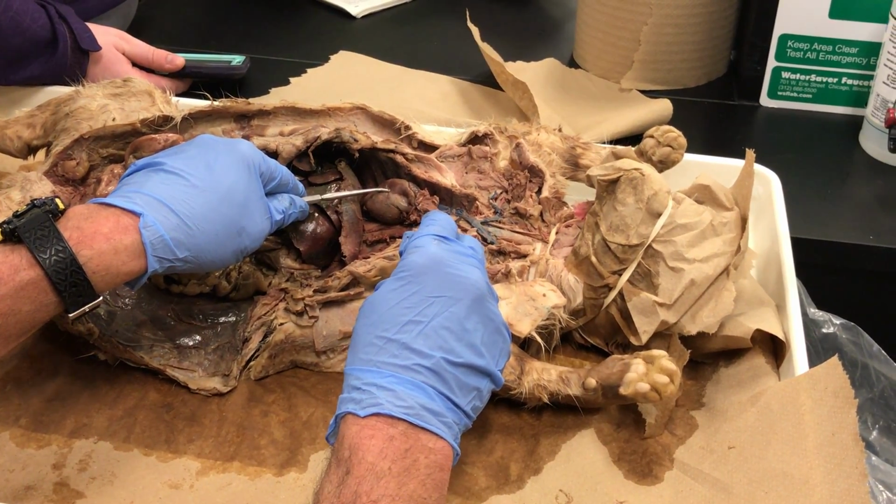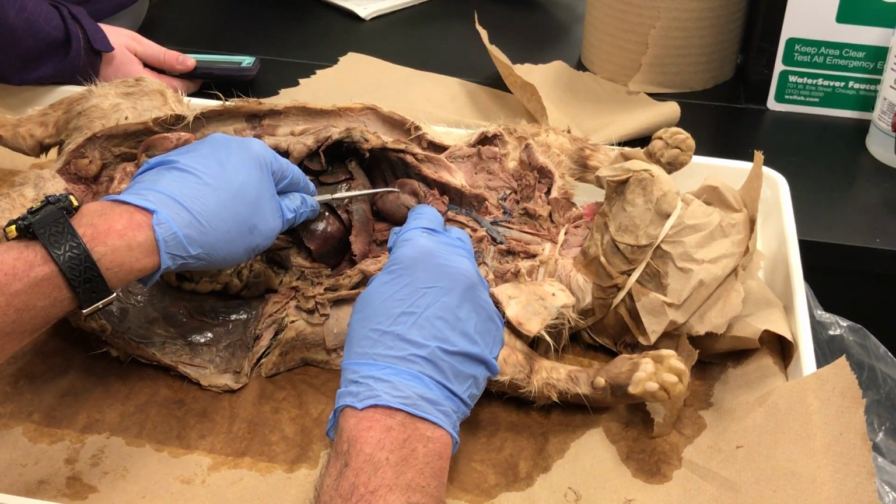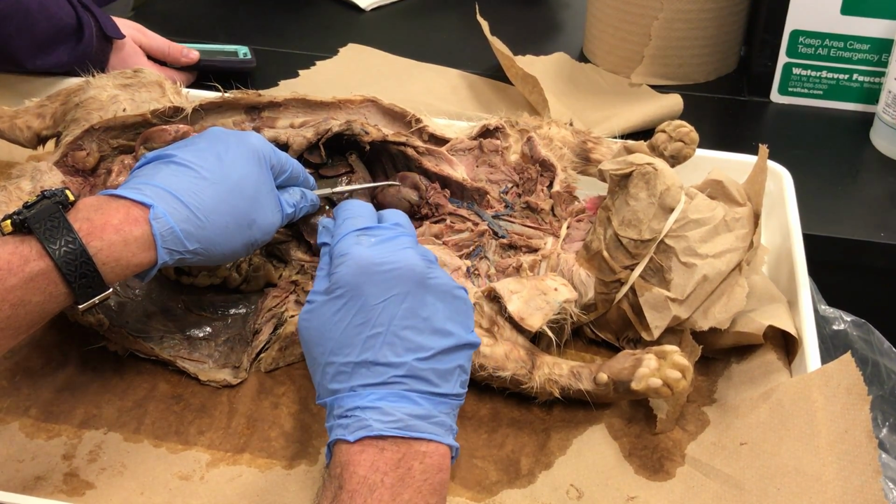So if this were a human, instead of this jumping into the brachiocephalic here, it would remain as a separate tube all the way to the aorta. So that's the only real difference in plumbing between us and a cat.